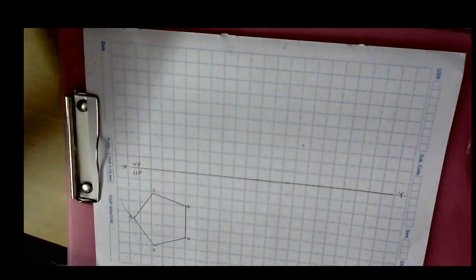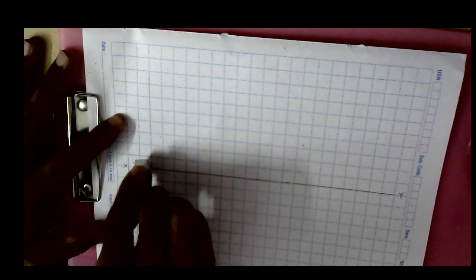Now as I got the extra portion of this pentagon, I am going to rub the mark on this XY line.